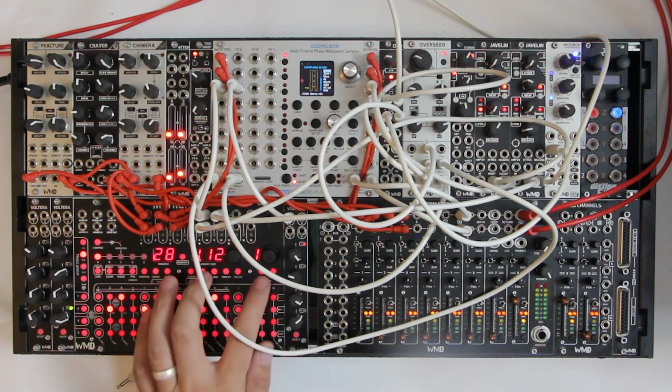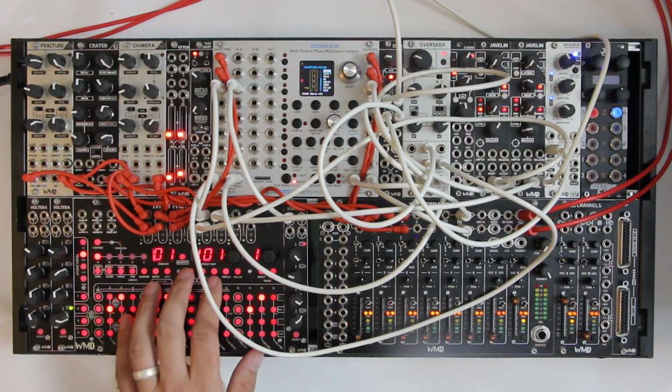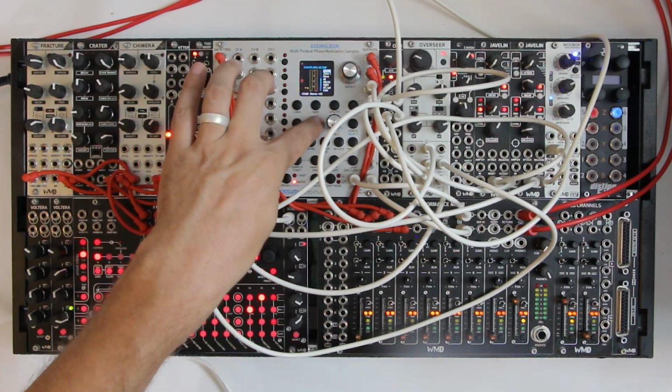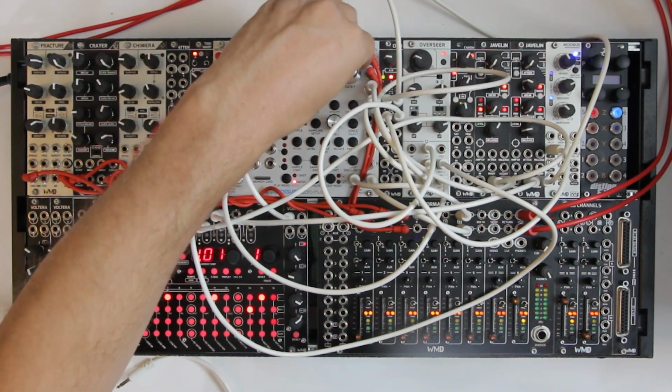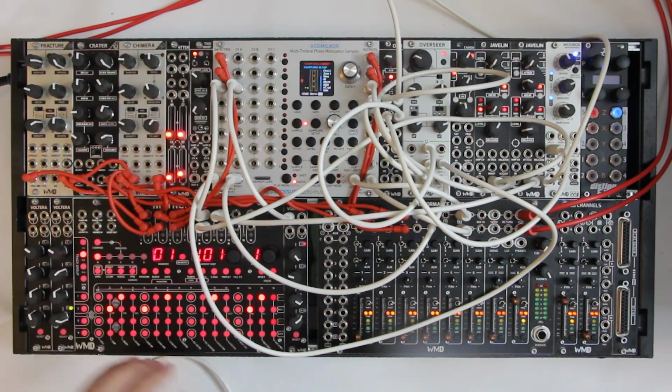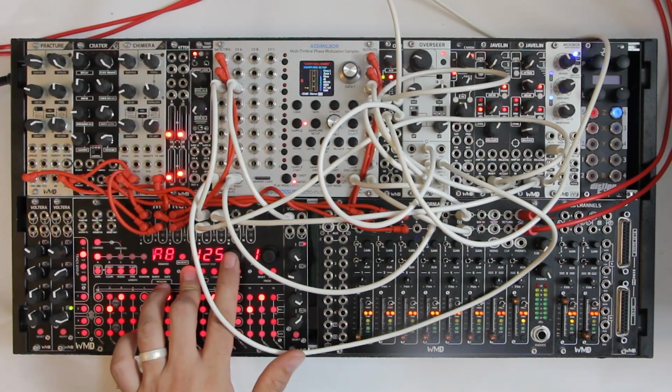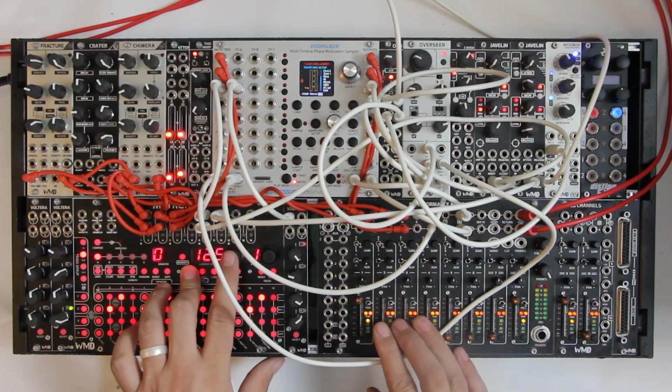Cool, so that's pretty cool. I'm going to stop it and arm the sampler. Maybe turn up the input level just a tad. And now we will start the clock, and that will give us our thing. We can even listen to the kick with it.